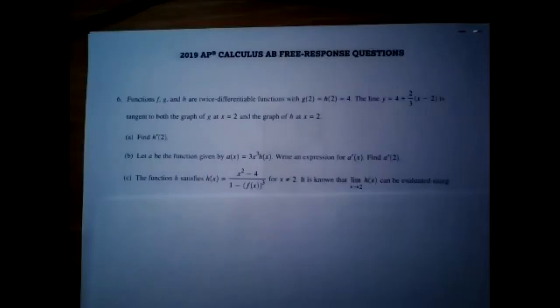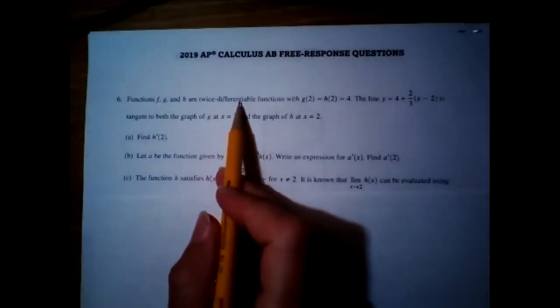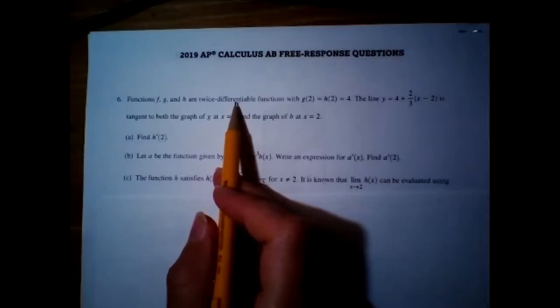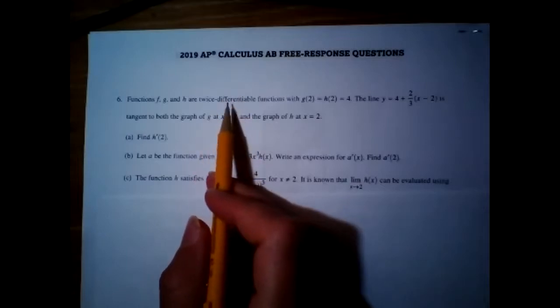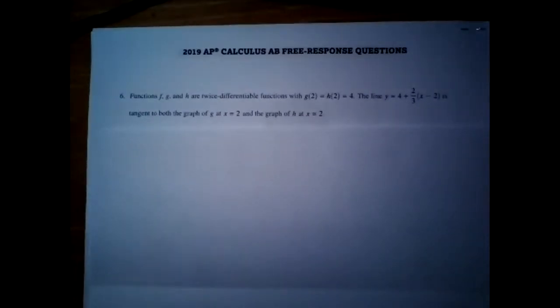So we are given functions f, g, and h are twice differentiable. That's just their way of saying there aren't any issues. If they're differentiable, they're also continuous, which is going to come up, the continuity thing, because we're asked about continuity in question D here. So that is going to come up. So they're differentiable, nothing's the matter.